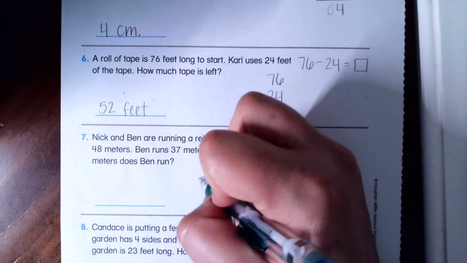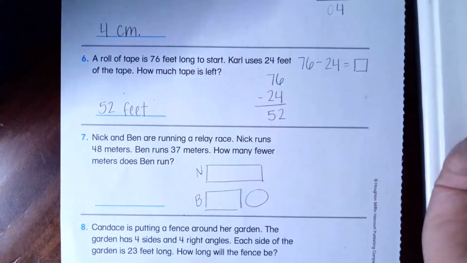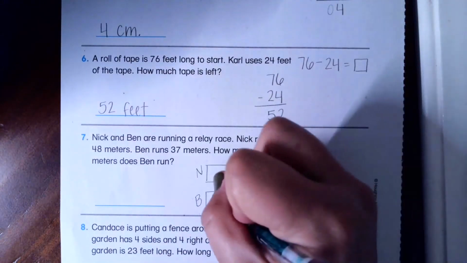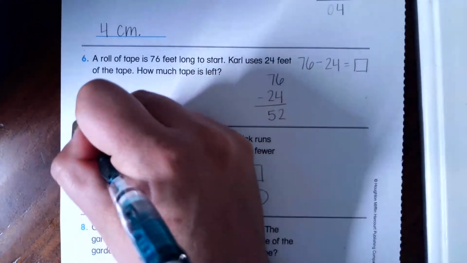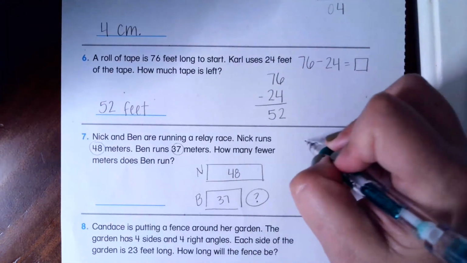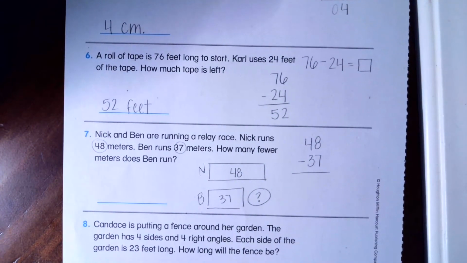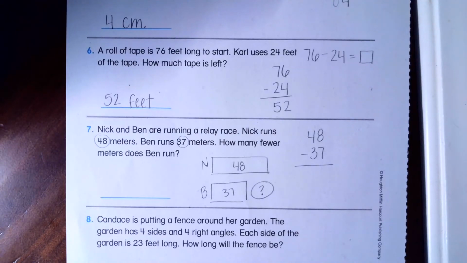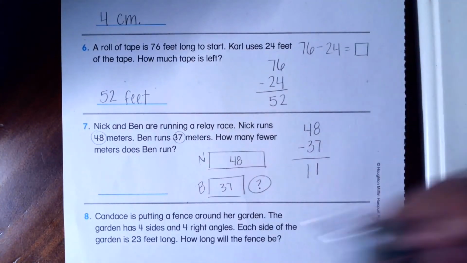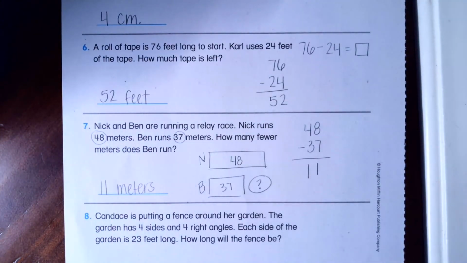All right, so I know that Nick runs more than Ben. So Nick is on top. Let's see, Nick runs 48, so that goes right here. Ben runs 37, so that goes right here. And I'm trying to figure out their difference, or how many fewer does Ben run. So that tells me that I need to subtract. Eight minus 7 is 1, and 4 minus 3 is 1. We get an answer of 11 meters. Good job, friends.